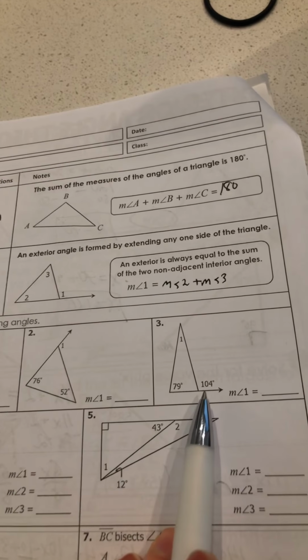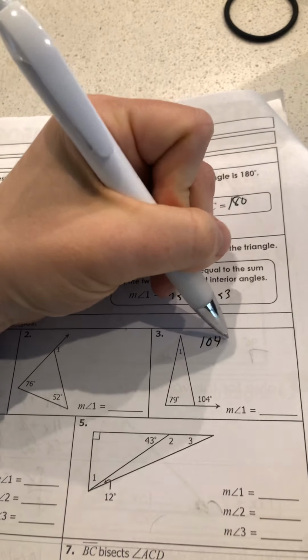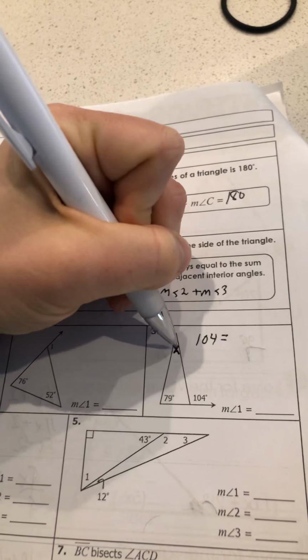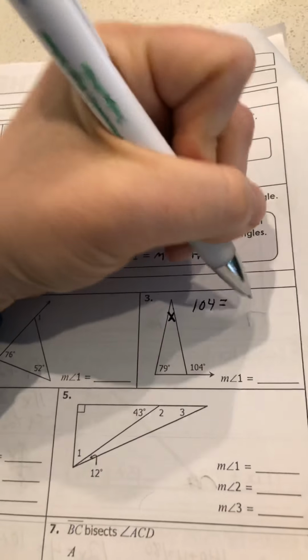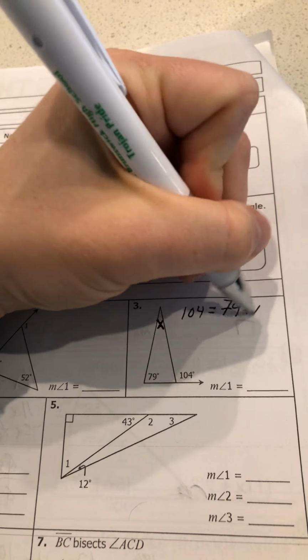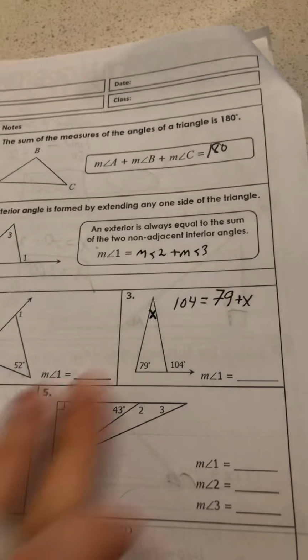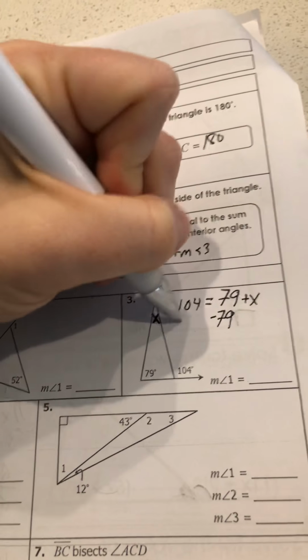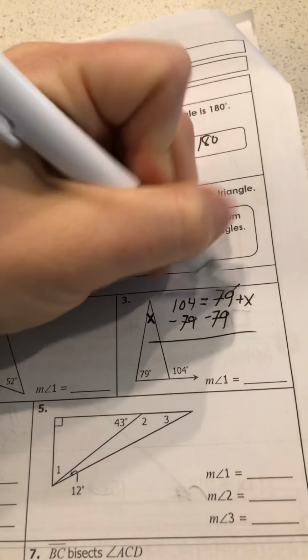Okay, and I was trying to solve for the missing angle here. Our outside angle, 104, equals the sum of our two interior angles. Instead of a 1, I'm just going to put an x there. 104 equals 79 plus x. Any like terms to combine on either side? Nope. So all we've got to do is move the 79 over. So 104, take away 79.